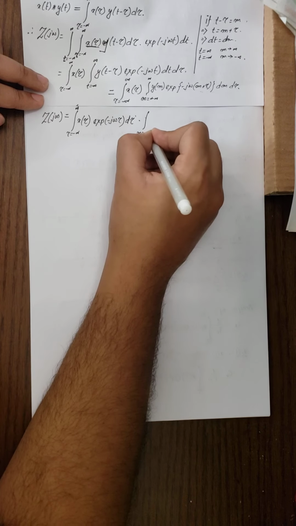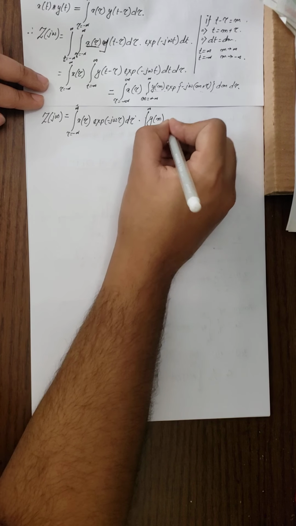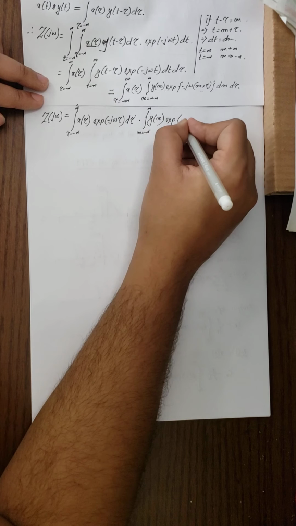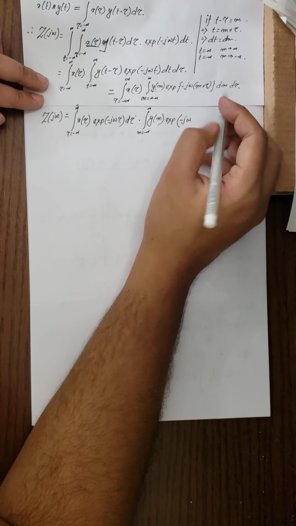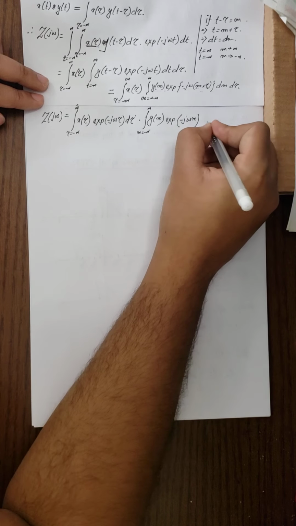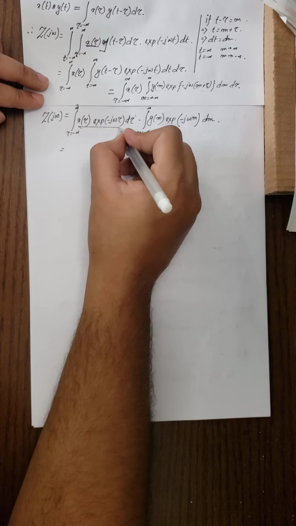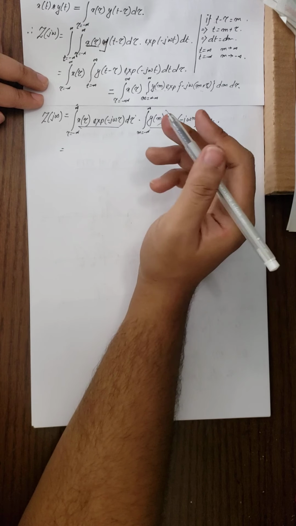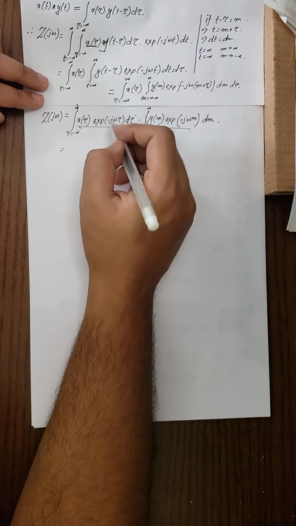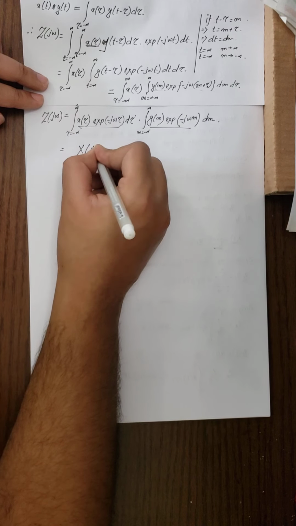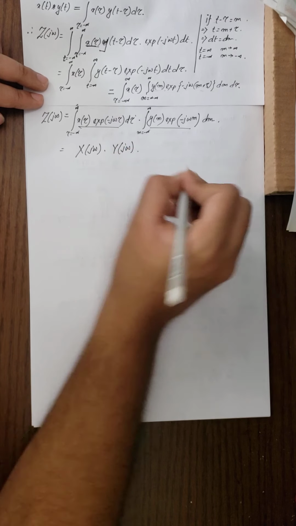The integral over m, from minus infinity to infinity, here remains y of m e to the power minus jωm dm, since we have taken out tau earlier. Now then, this part and this part are nothing but the analysis equation of the Fourier transform, and hence this can be written as X of jω times Y of jω.